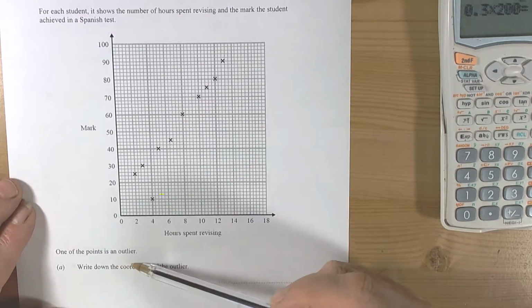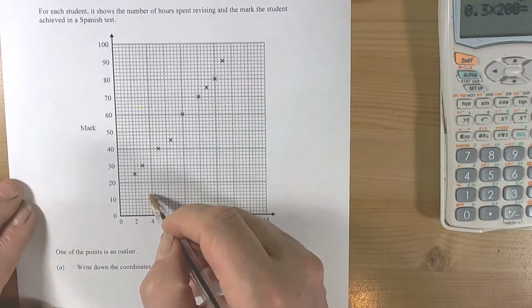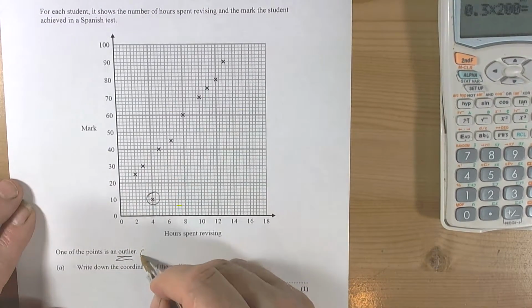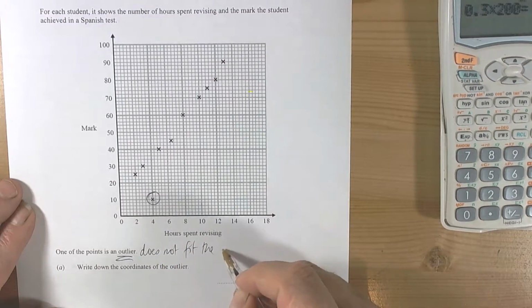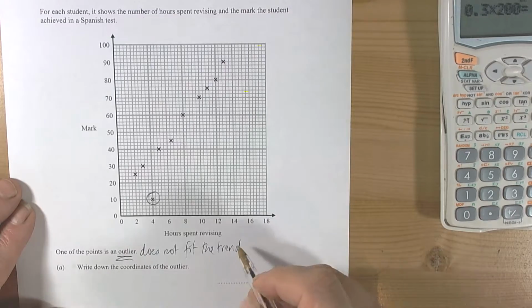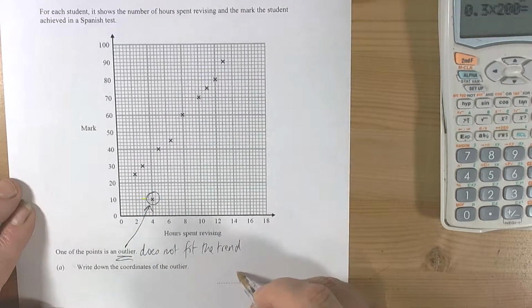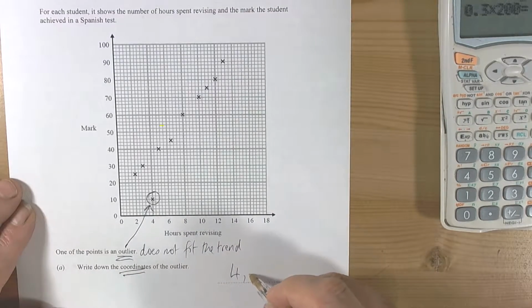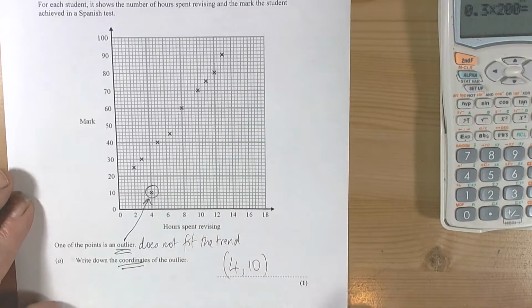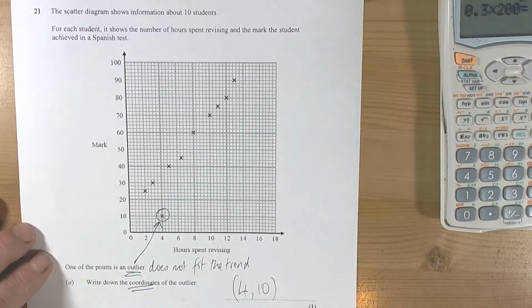It says that one of the points, though, is an outlier. So write down the coordinates. Well, an outlier is something that doesn't fit. So an outlier does not fit the trend. And therefore it's going to be this one here. And so the coordinates of the outlier is 4, 10. Okay, so that's how we get that particular part of the question.